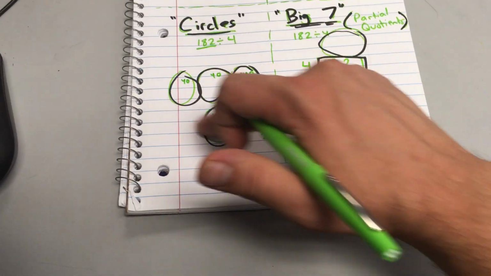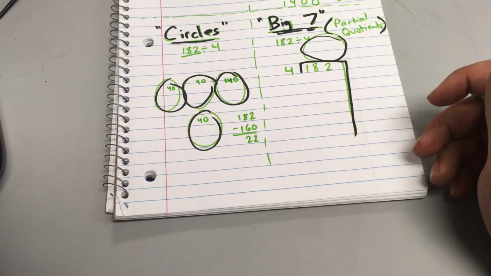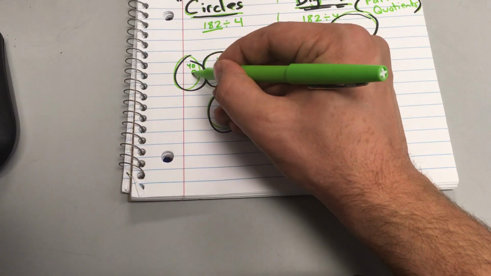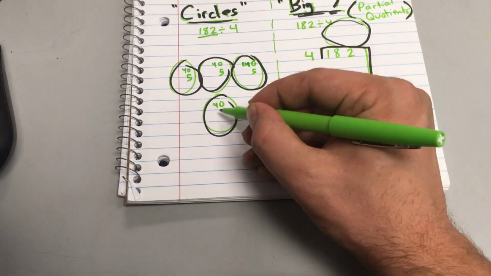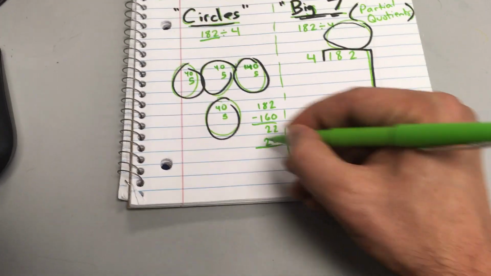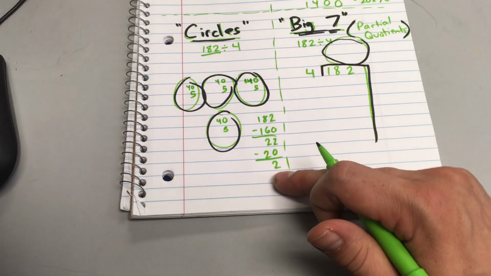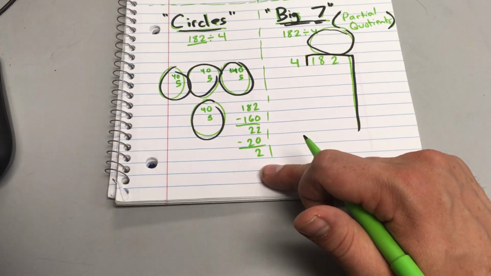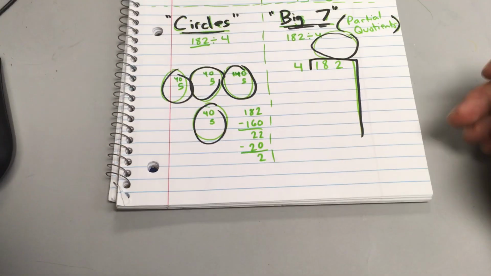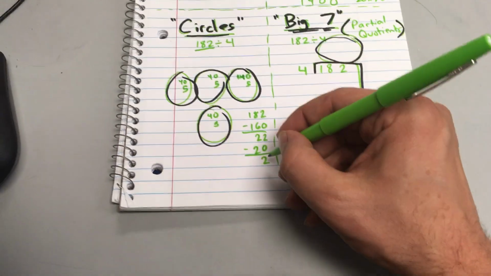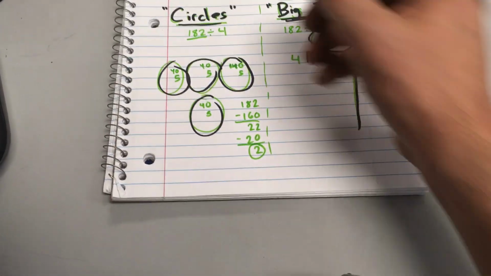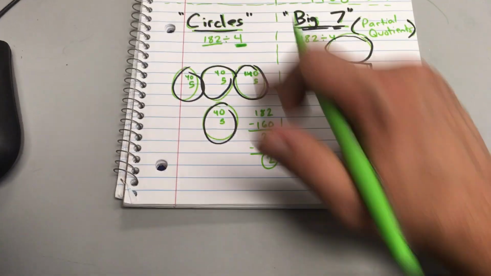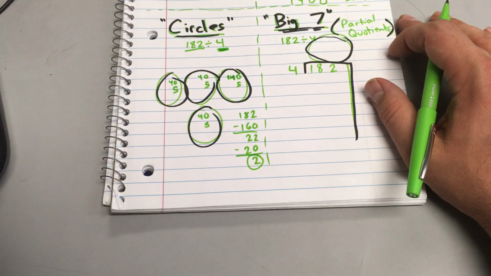So I still need to divide 22 into 4 groups. So I might go with 5, 10, 15, 20. And I still have a few left over. Now I can't put 1 in each because that would cost me 4. I can't put anything more than 1 in because my remainder is less than my divisor. And our students know that when our remainder is less than our divisor, we're done dividing.